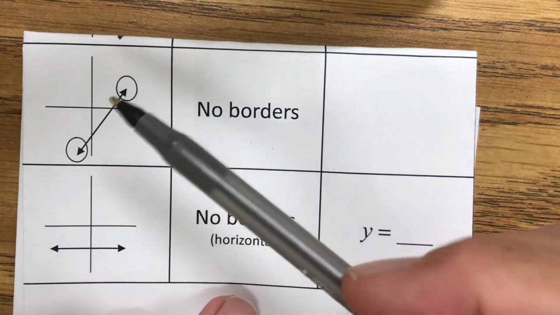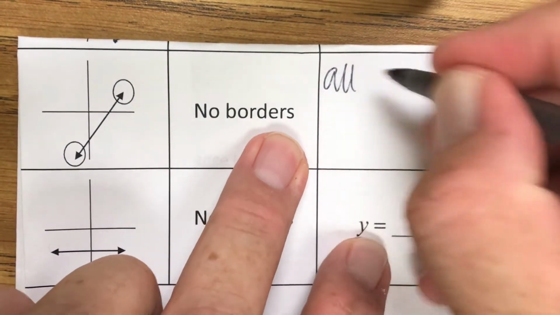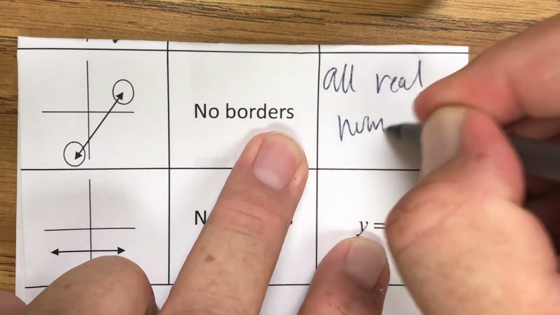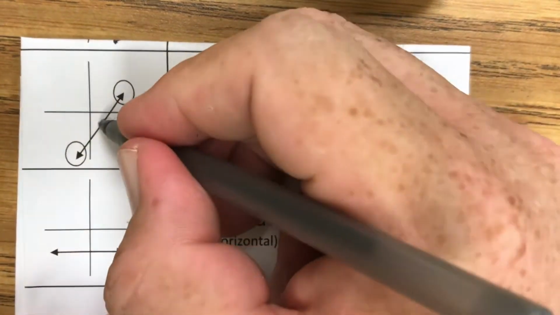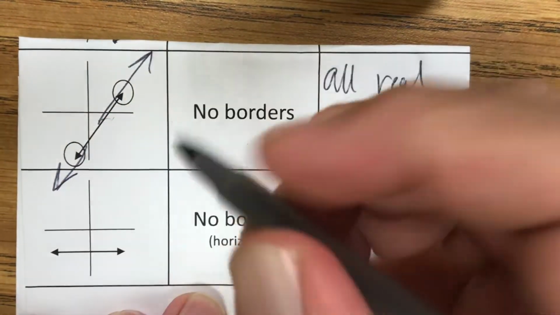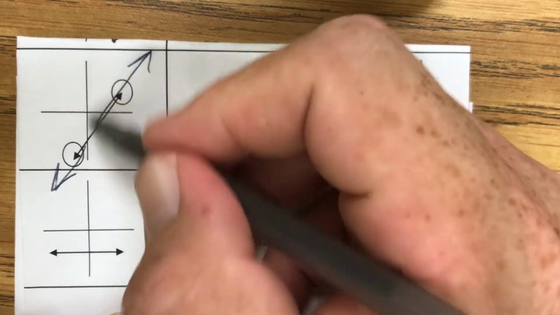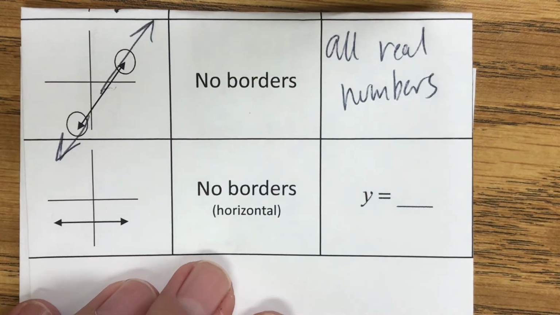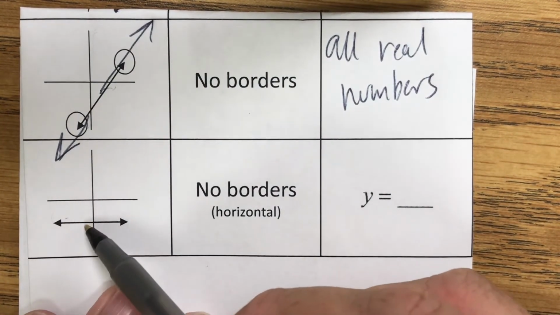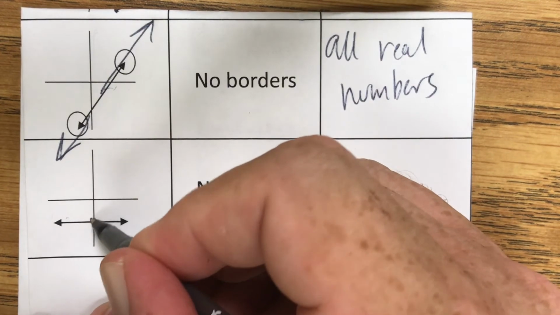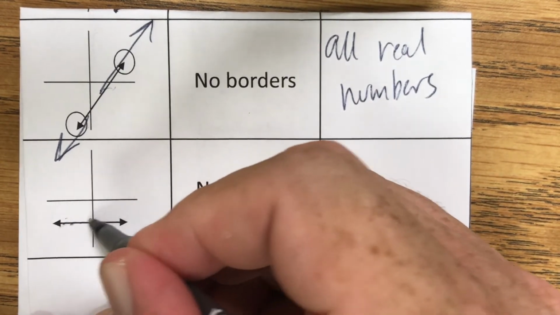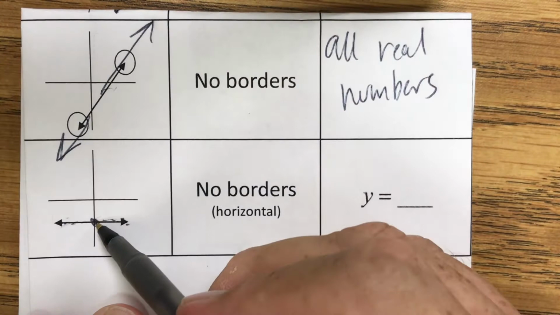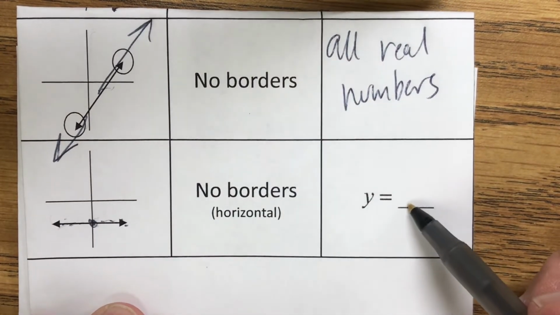Just like with the domain, whenever we have no border, or we have arrows going in both directions, then our range is going to be all real numbers. Because this is going to go on forever and ever, and this is going to go on forever and ever, so any number on the y-axis we would eventually find on this line. And finally, whenever we have a horizontal line, it's just going to be whatever the y-intercept is, because every single one of these values is the exact same for y. So whatever our y-intercept number is going to be the only number in our range.